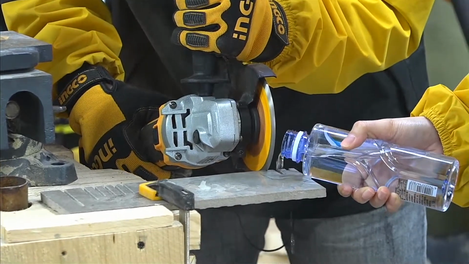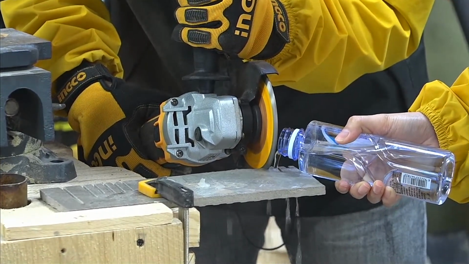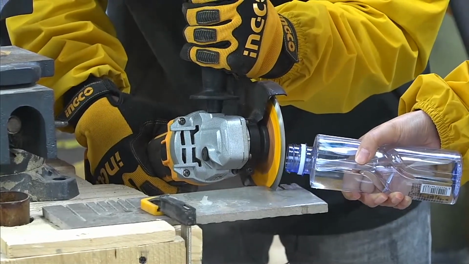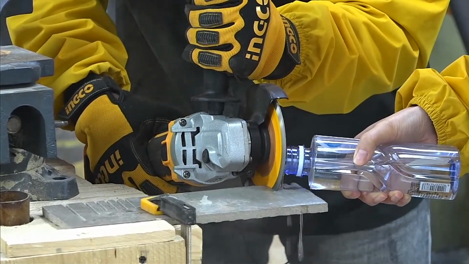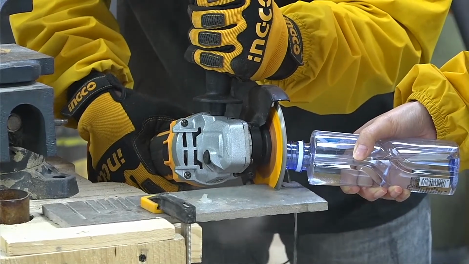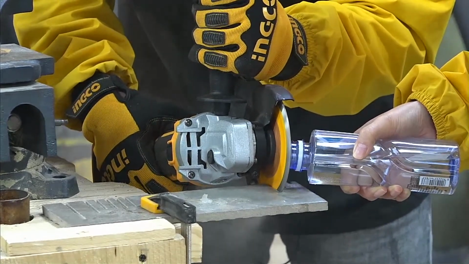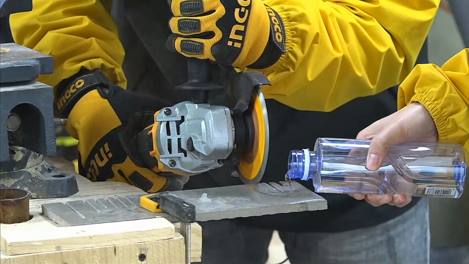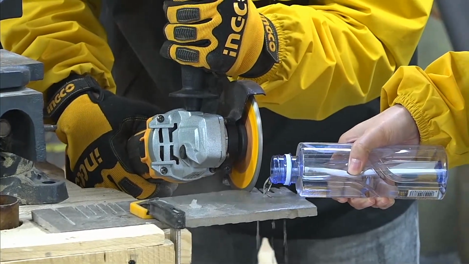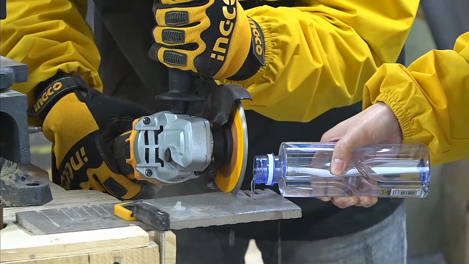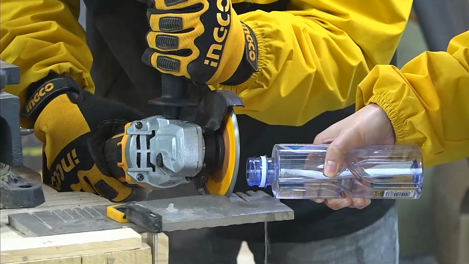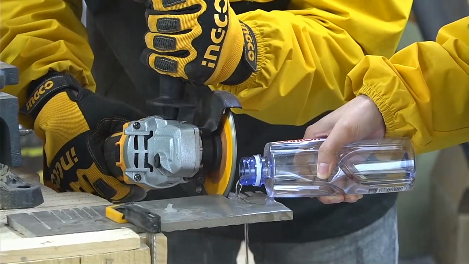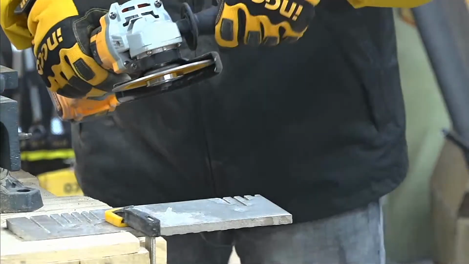Continue to put the water. Okay, now it's okay.